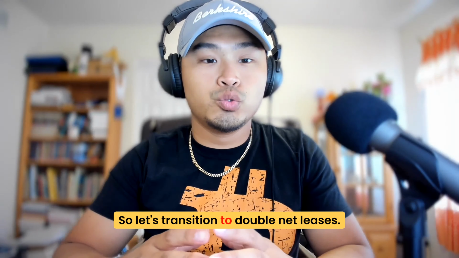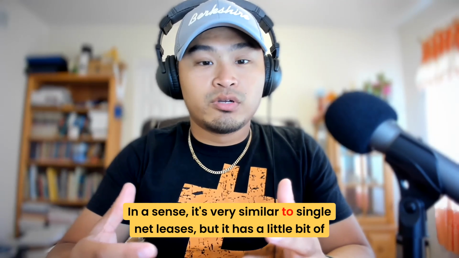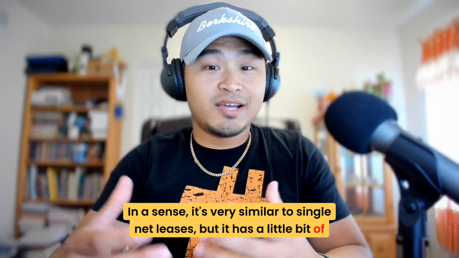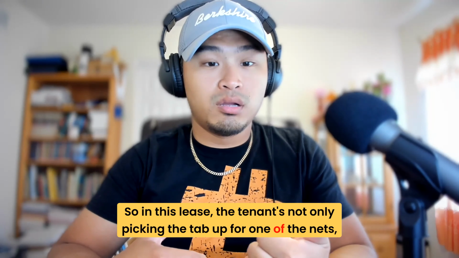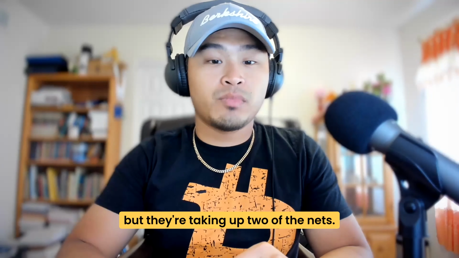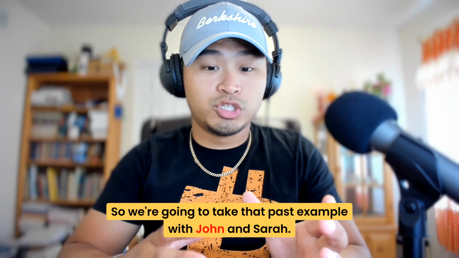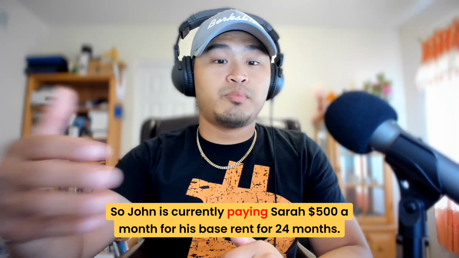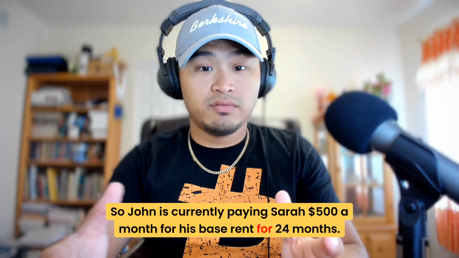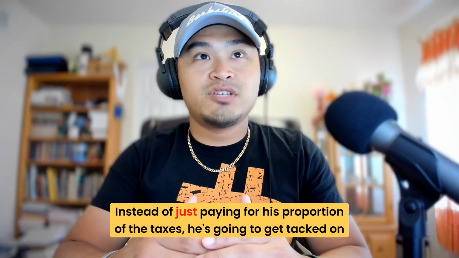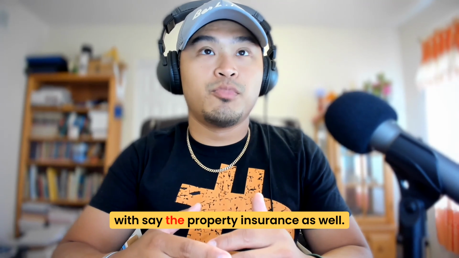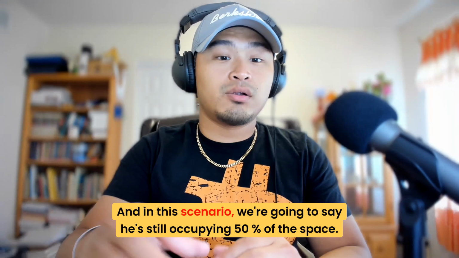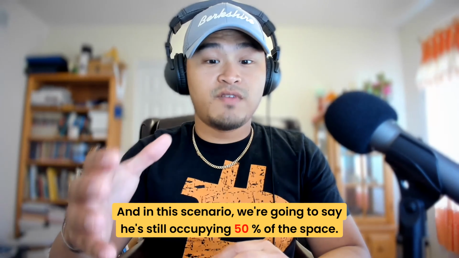So let's transition to double net leases. In a sense, it's very similar to single net leases, but it has a little bit of extra flavor. So in this lease, the tenant's not only picking the tab up for one of the nets, but they're taking up two of the nets. So we're going to take that past example with John and Sarah. So John is currently paying Sarah $500 a month for his base rent for 24 months. But instead of just paying for his proportion of the taxes, he's going to get tacked on with, say, the property insurance as well. And in this scenario, we're going to say he's still occupying 50% of the space.